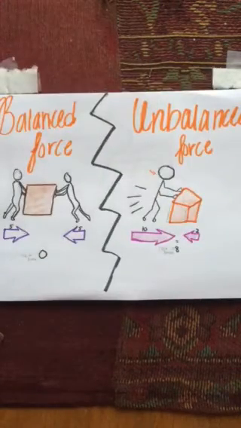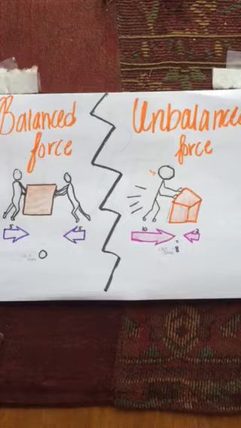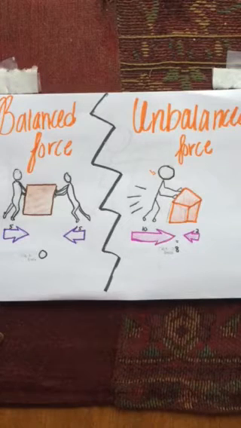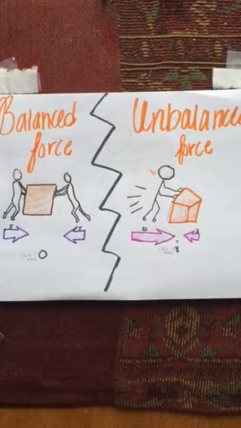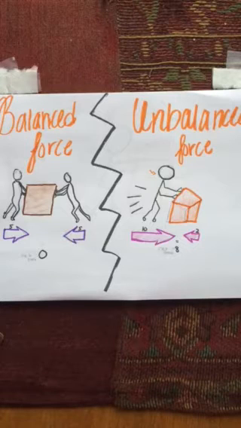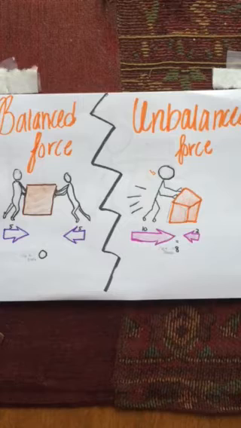Balanced forces are two forces acting in opposite directions on an object and equal in size. Anytime a balanced force occurs, the object will stay in the same place or continue moving at the same speed in the same direction. Unbalanced forces are the forces that cause a change in motion of an object. The net force is the vector sum of all the forces that act upon an object.